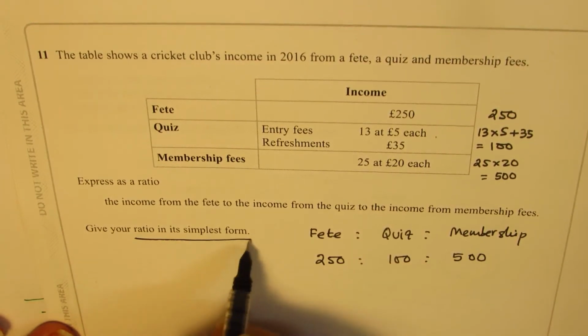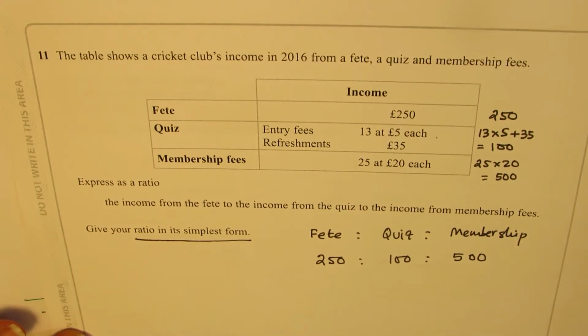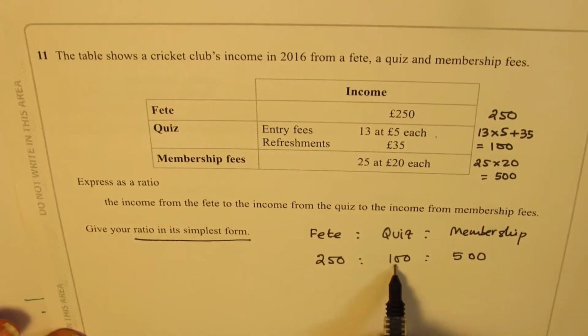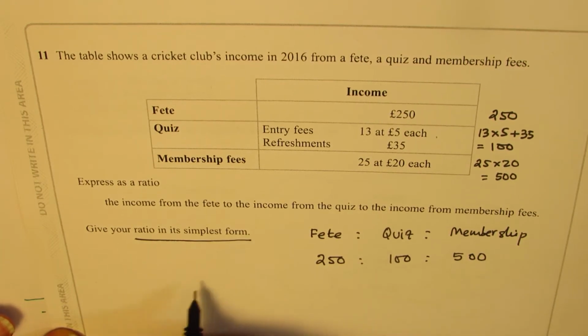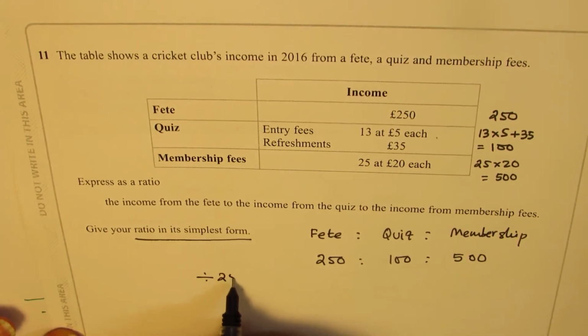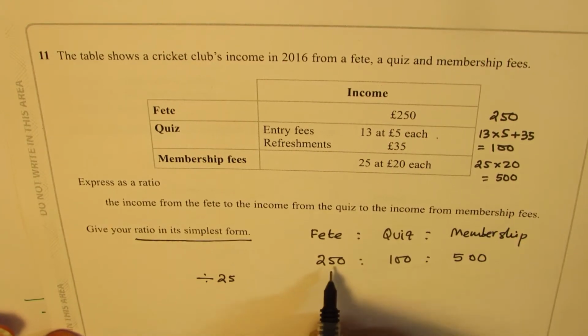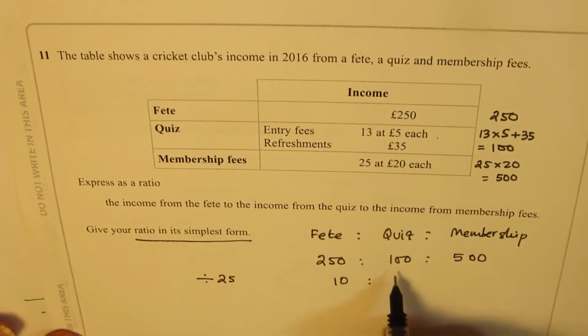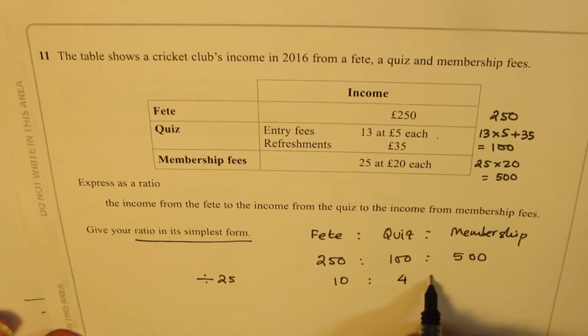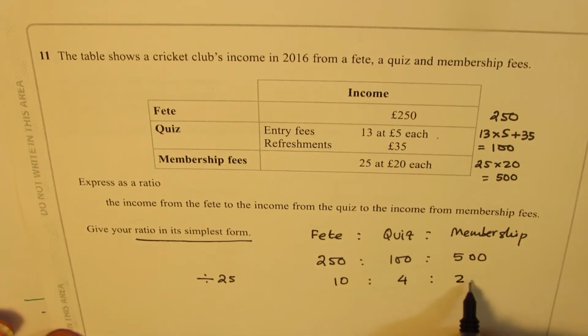Now we have to also write it in the simplest form. So in simplest form, we could divide by 25, for example. So if I divide each by 25, let's do that, then what do we get? We get 10 is to 4 is to 20.